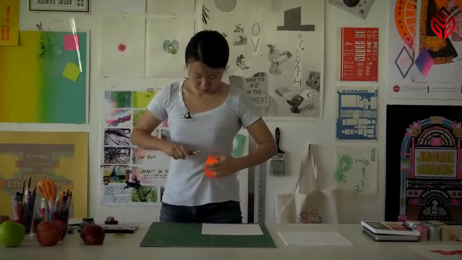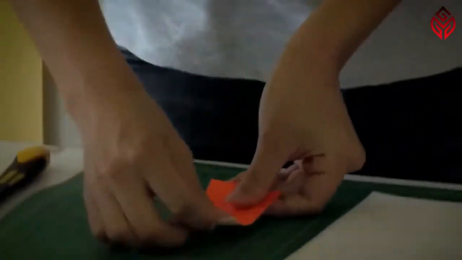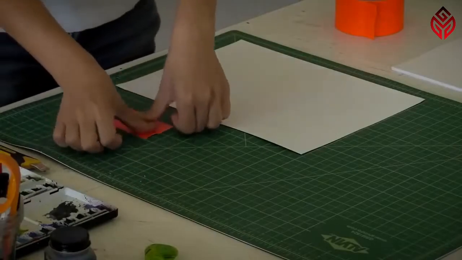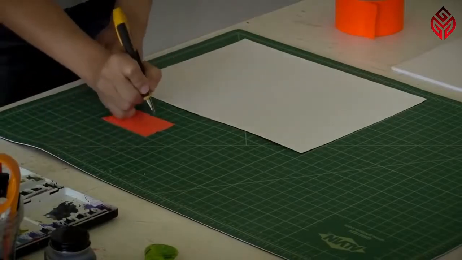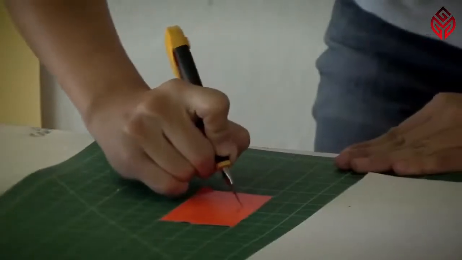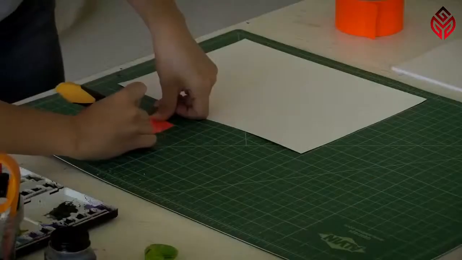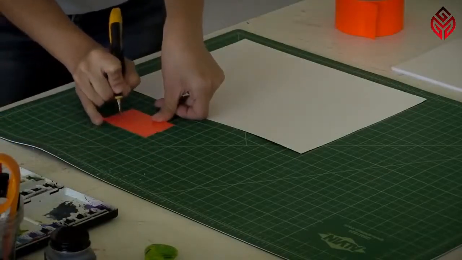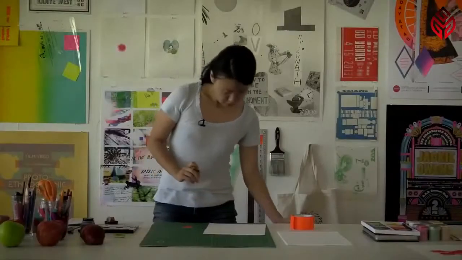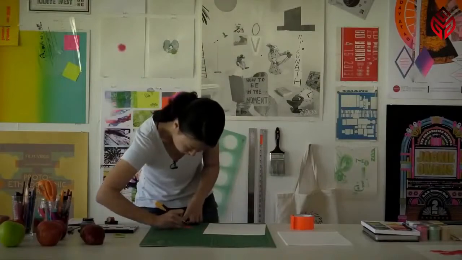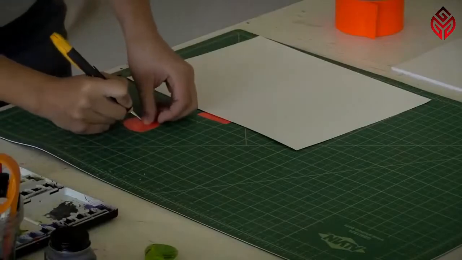First of all, I'm just gonna cut this. I'm putting it on my cutting mat so I can cut a shape out of it more easily. So I'm just cutting an apple shape from the tape. And to make it look more like an apple, I'm gonna cut a little hole.